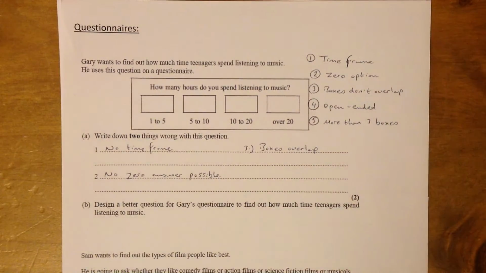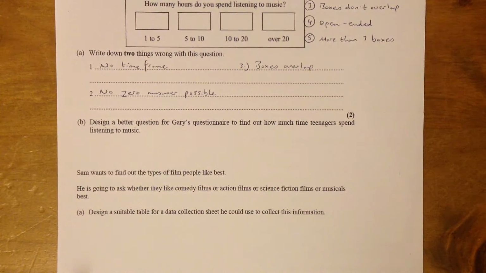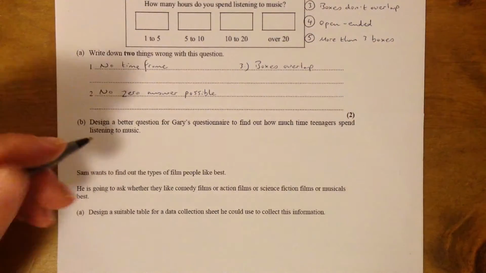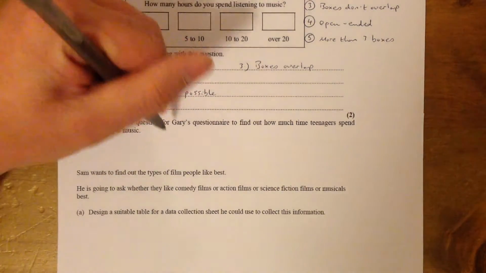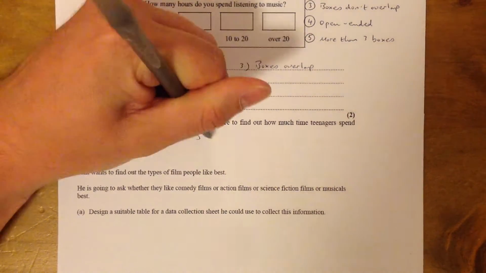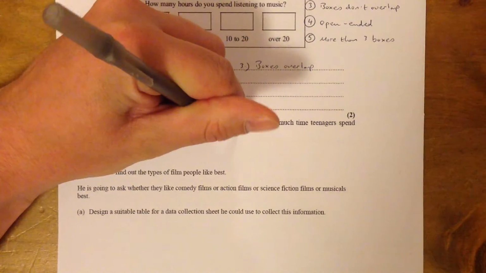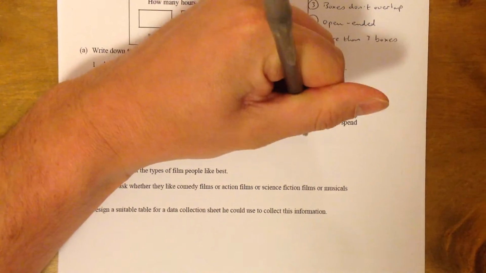Part B then of the same question, we're asked to design the better one. So basically all we have to do there is obey the rules that we just talked about. So the question that he should be asking would be something along the lines of, how many hours do you spend listening to music?